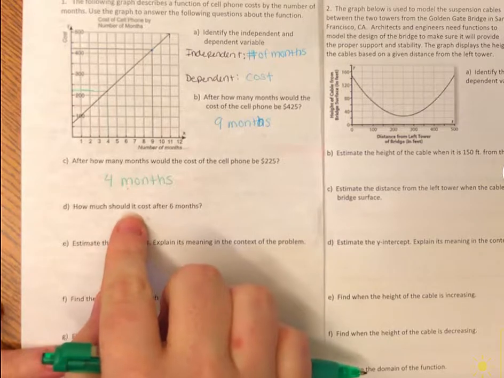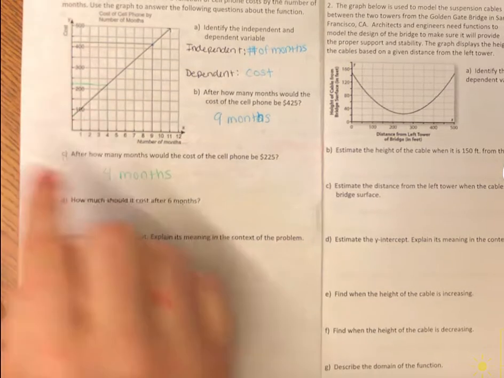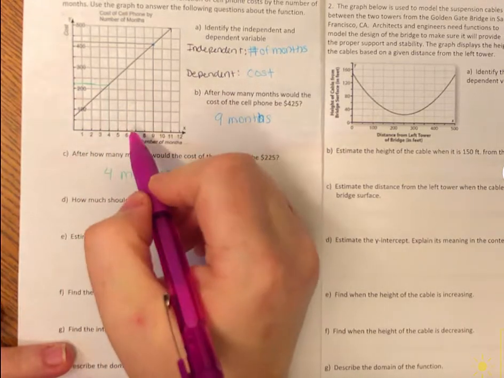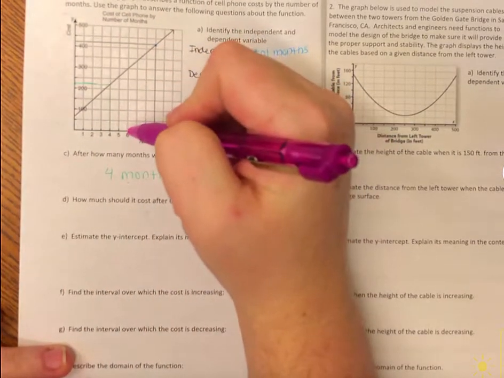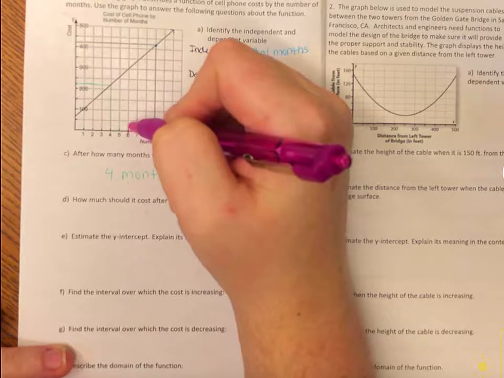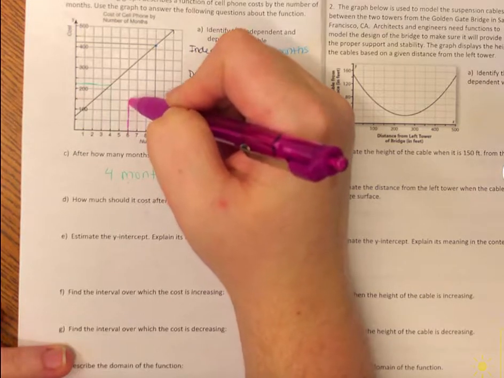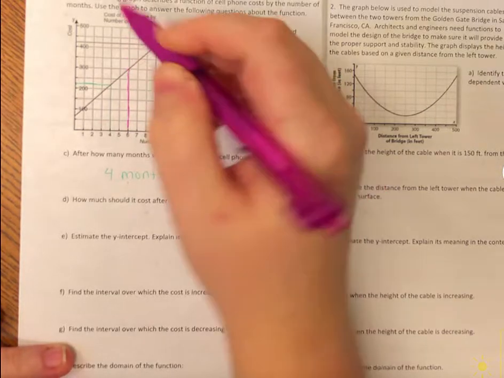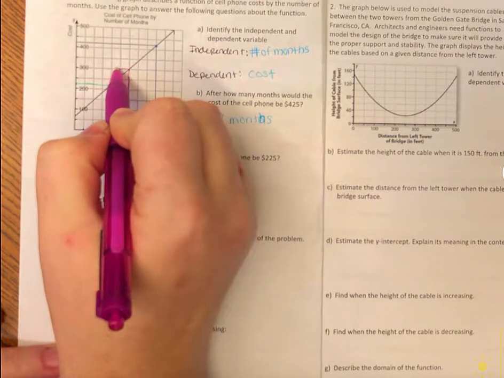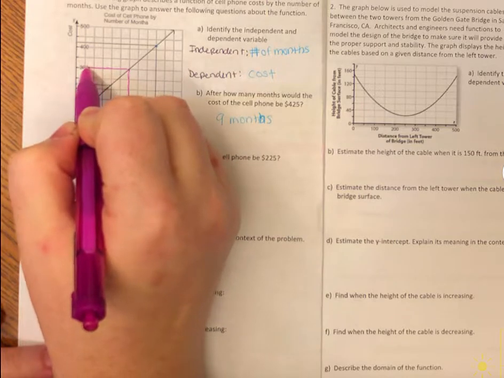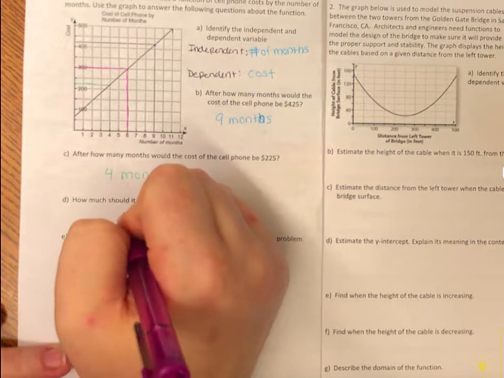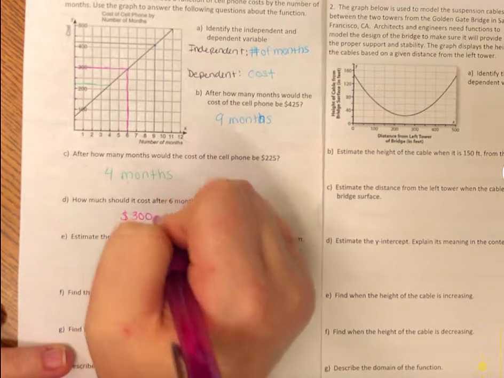How much should it cost after 6 months? So this time we have the number of months. So I'm going to start on the x-axis and go to 6. I will go from the 6 and draw up until I get to the function itself. I'm at the point, and then I'll use that to go over to the y-axis to get an actual amount. That's 300. So it would cost $300 after 6 months.